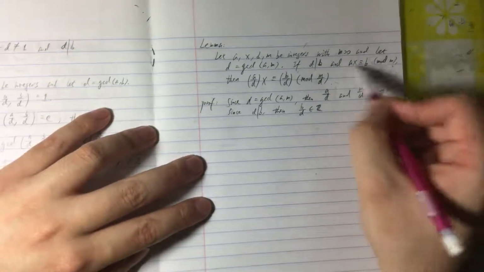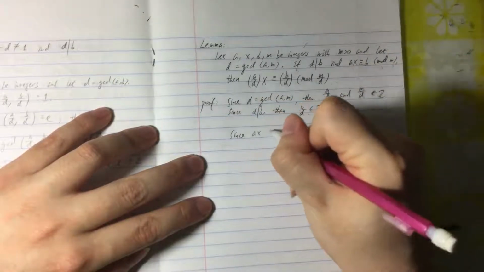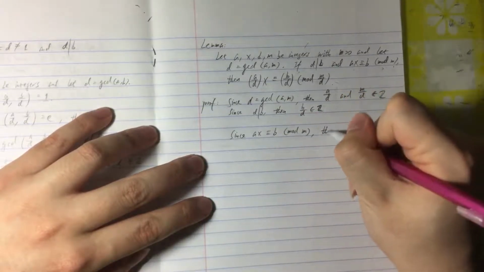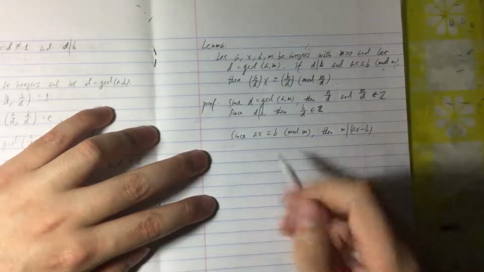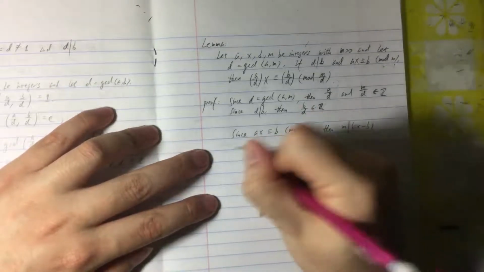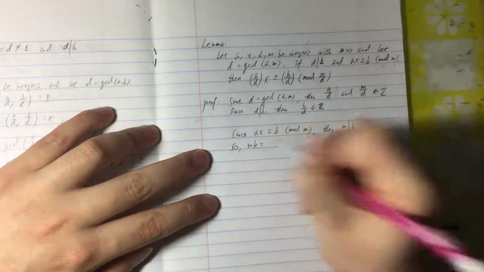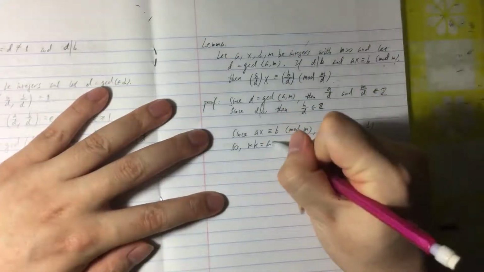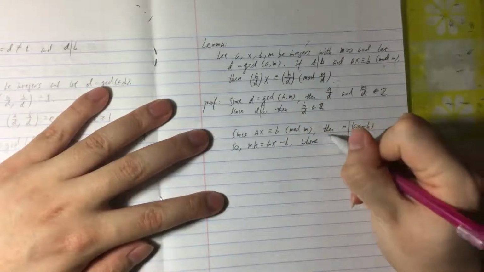Next, since ax is congruent to b mod m, that means m divides ax minus b. So I can say mk equals ax minus b, where k is an integer.